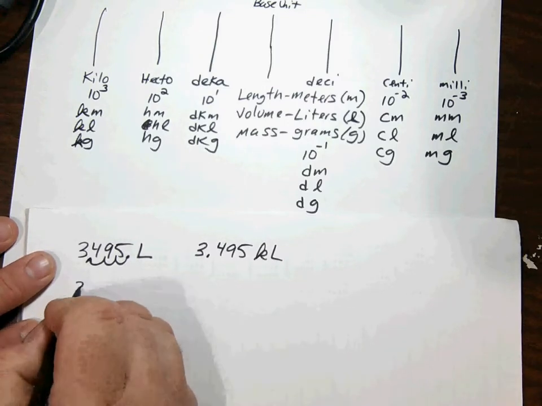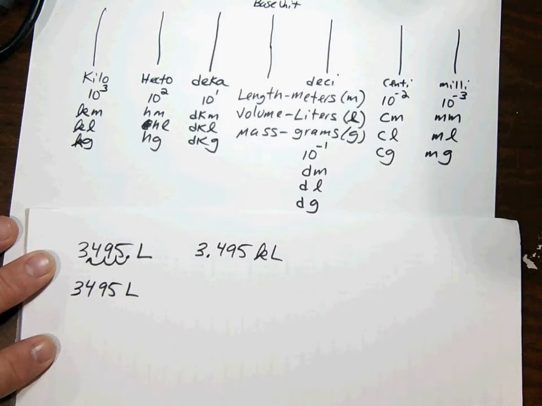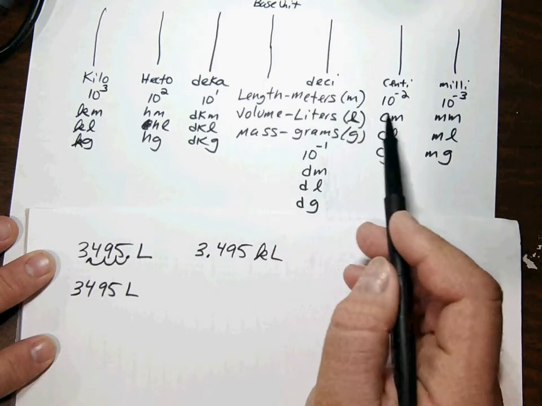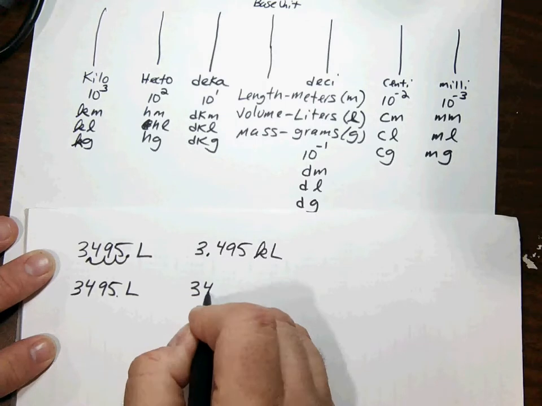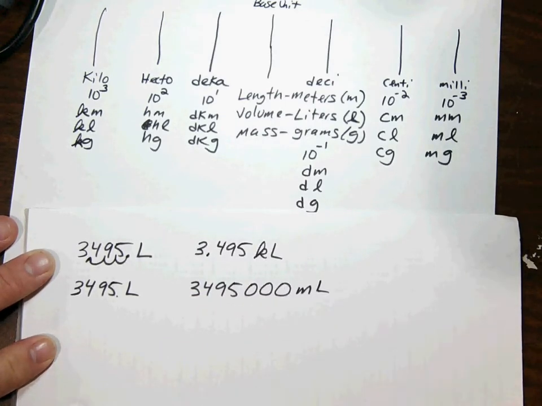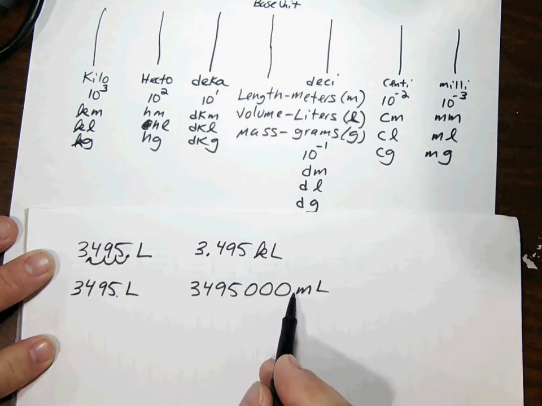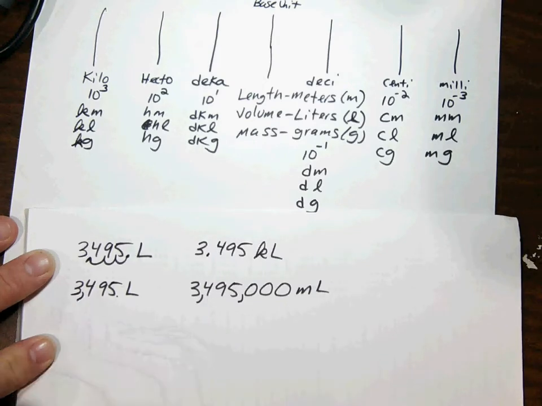Let's just do that same 3,495 liters. Now let's go to milliliters. So I'm at liter, deci, centi, milli, 3 shifts to the right. Well, my decimal is already at the end of the number, so that means I'm going to be tacking on 3 zeros at the end. Milliliters. Then we can go back and put our commas in, right? You go back 3 digits and put a comma, comma. There should have been a comma here. So that would be 3,495,000 milliliters.